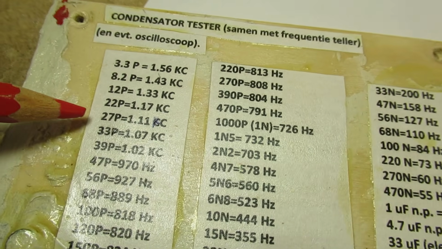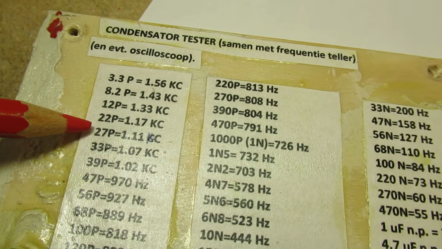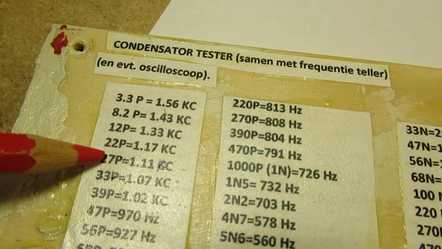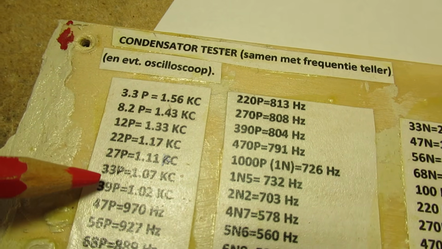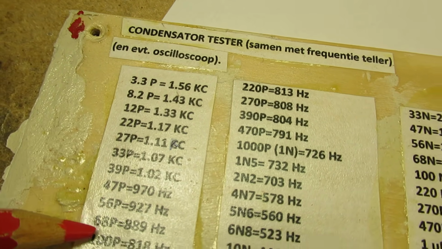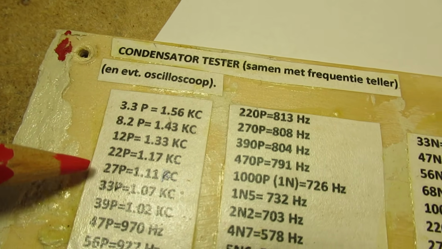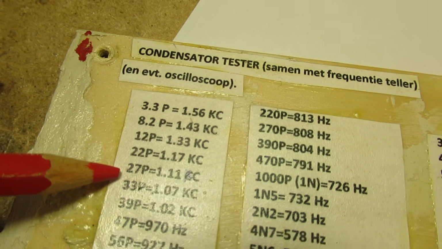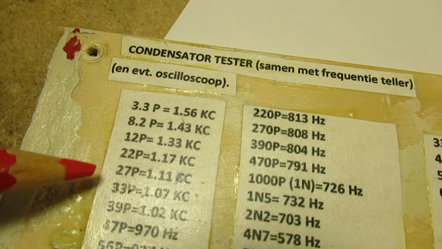1.13. It must be here in the order of 27 picofarad, and I think that is okay.